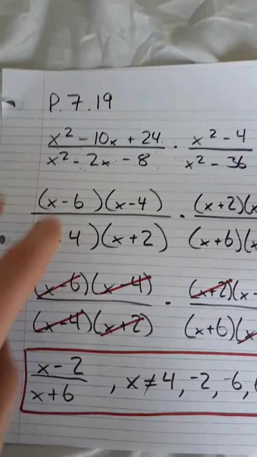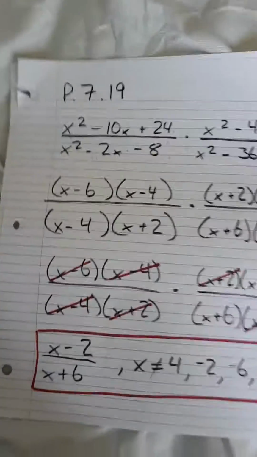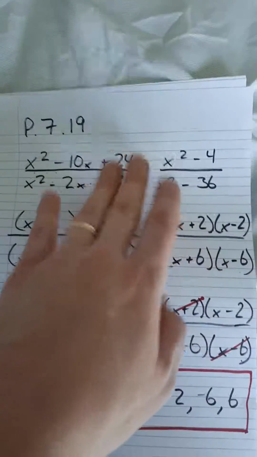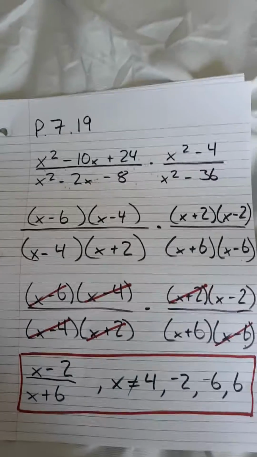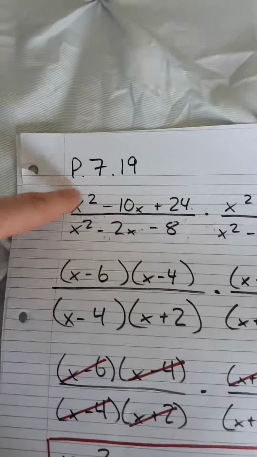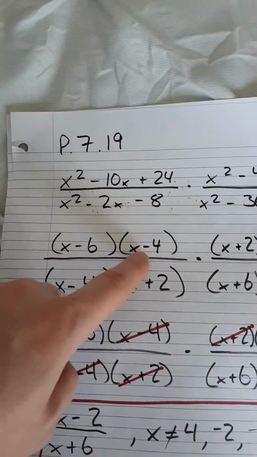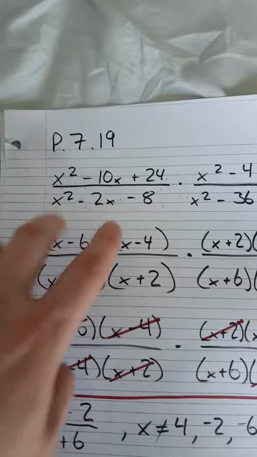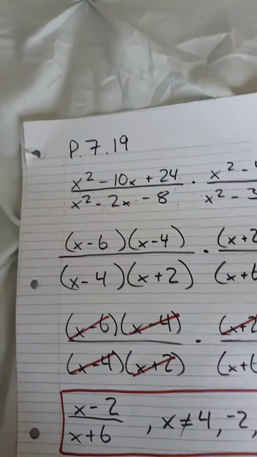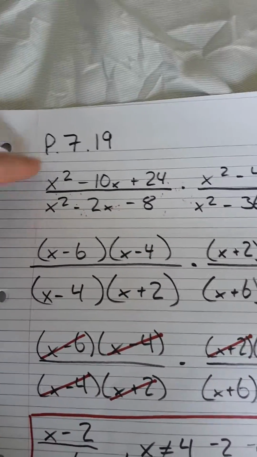And basically the play here, we're just going to factor everything out. That's always your first step. This looks really scary and intimidating. When in doubt, factor it out. So I'm going to take this first top trinomial. Here it is right here. That breaks down into x minus 6, x minus 4. And again, just think back to like P6, or let me know if you have trouble factoring trinomials.